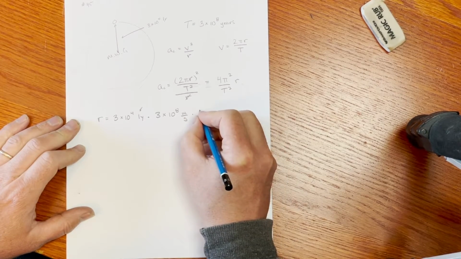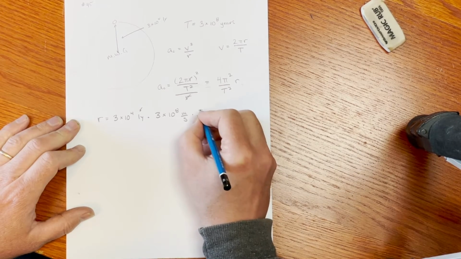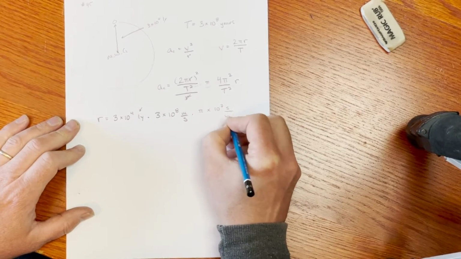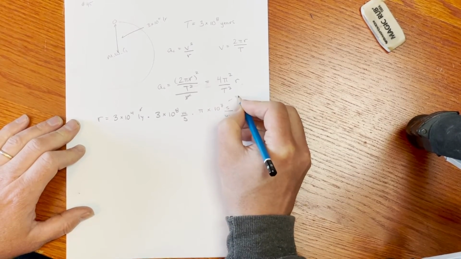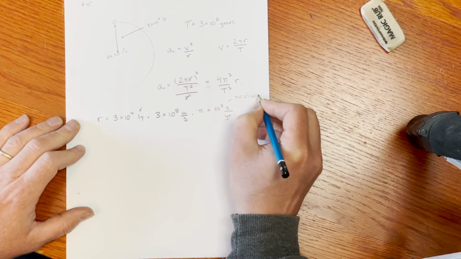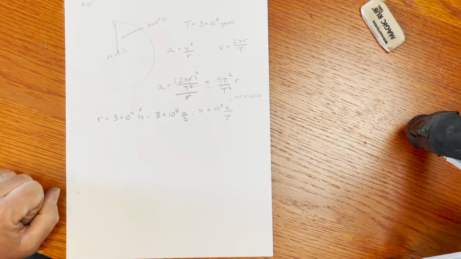So if you remember, we talked about this before, that the number of seconds in a year is about pi times 10 to the 7 seconds in a year. And this comes from 365 times 24 times 60 times 60. So if you calculate that out, it turns out to be 3.14 times 10 to the 7, which is a cool thing to remember.